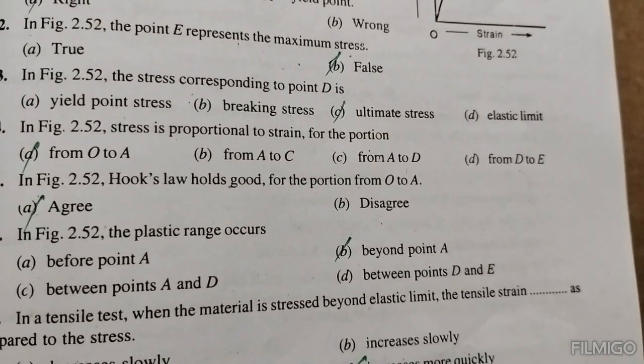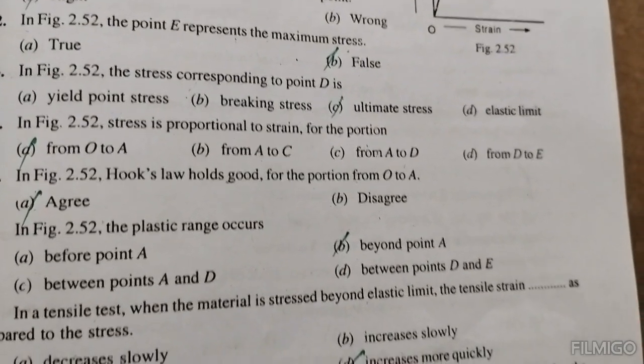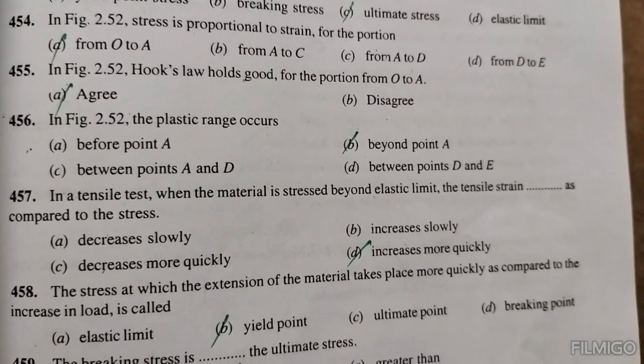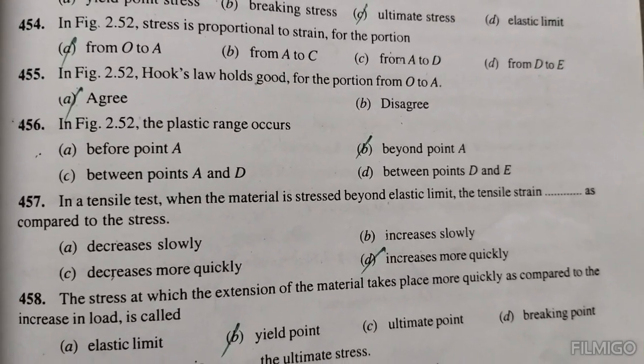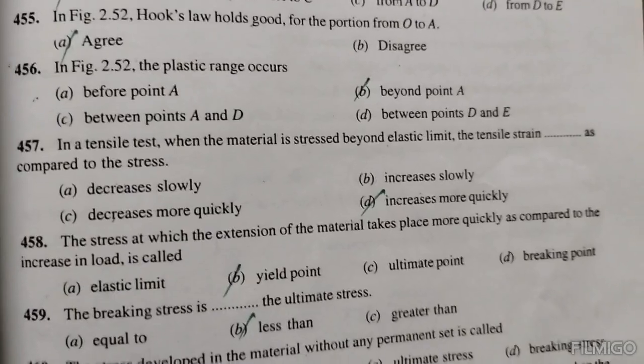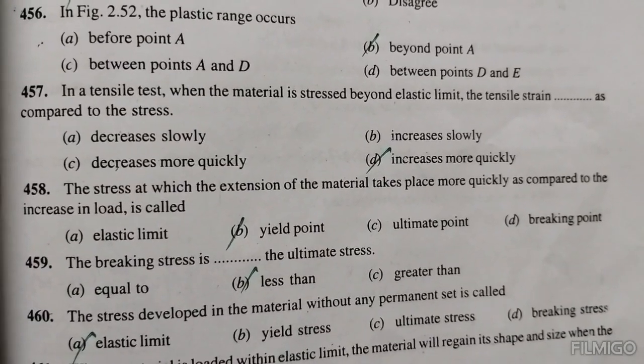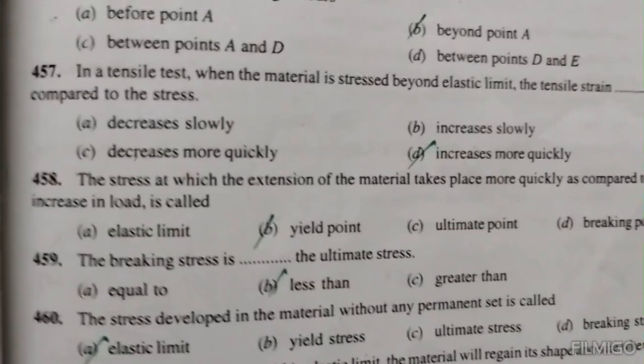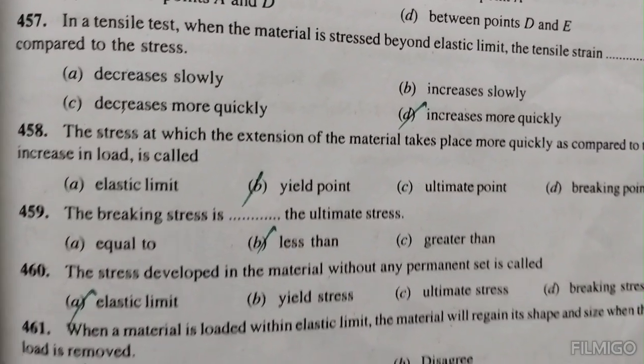Agree. The plastic range occurs beyond point A. In a tensile test, when the material is stressed beyond the elastic limit, the tensile strain increases more quickly compared to the stress. The stress at which extension of the material takes place more quickly as compared to the increase in load is called the yield point. The breaking stress is less than the ultimate stress.